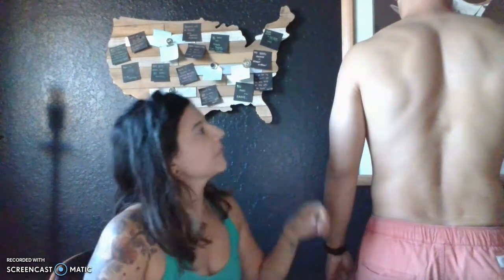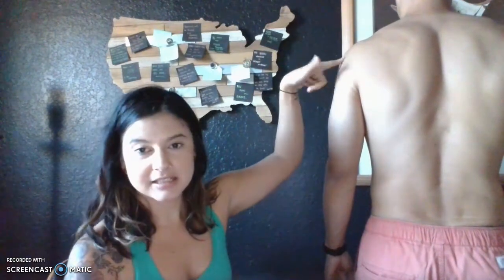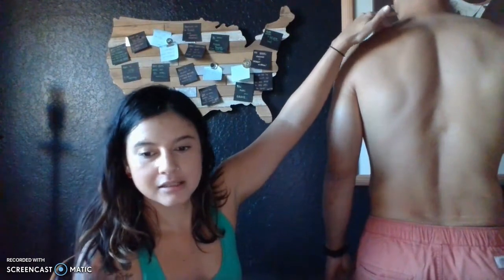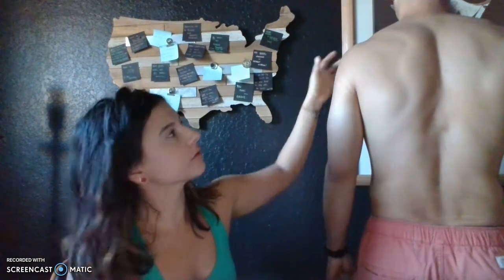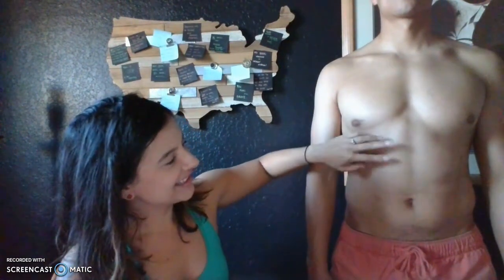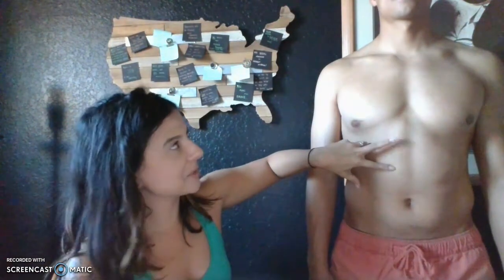I'm going to point out 5 external structures. Let me just put this right here. Okay, so we have the deltoid here, trapezius here, and then if you'll turn around, the clavicle, rectus abdominis, and umbilicus.